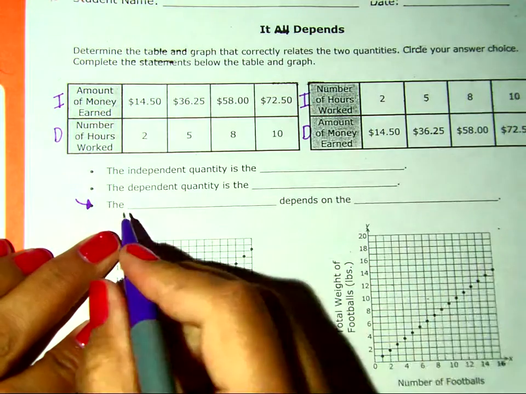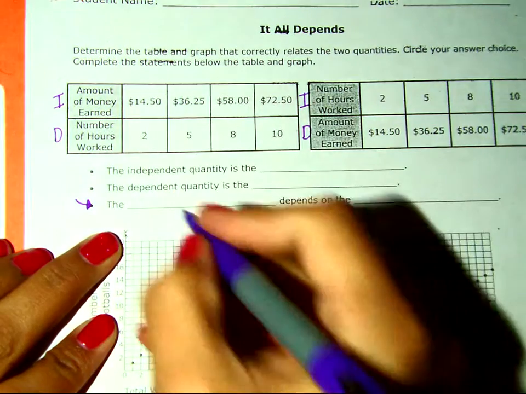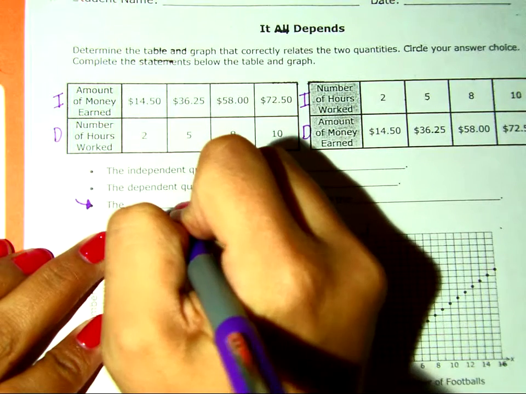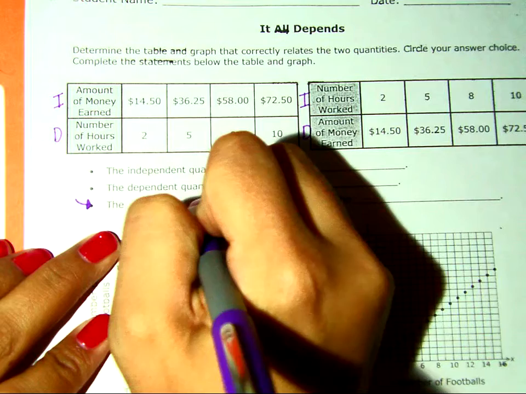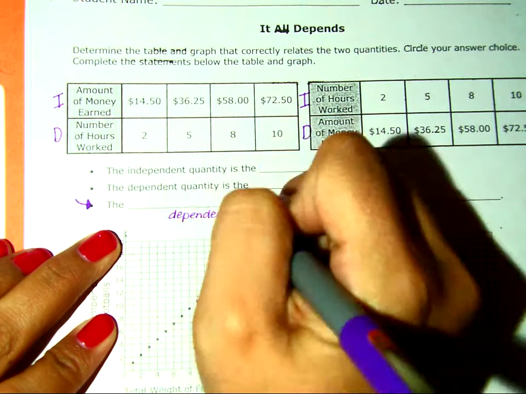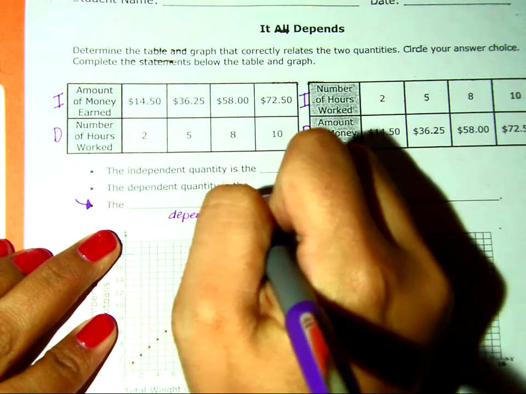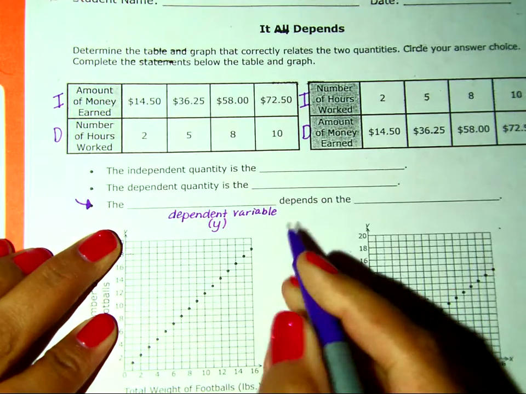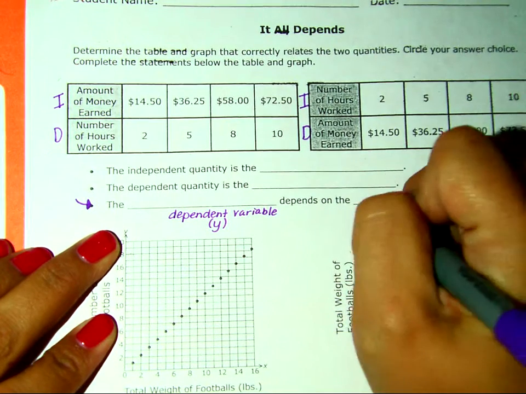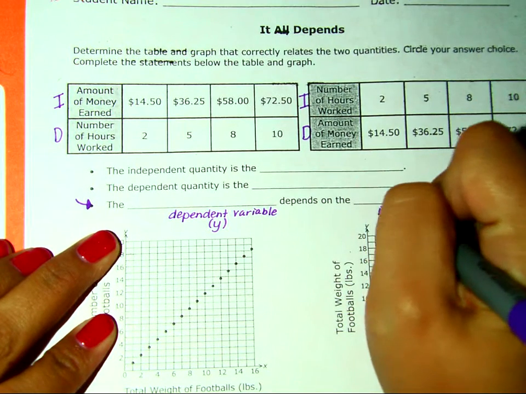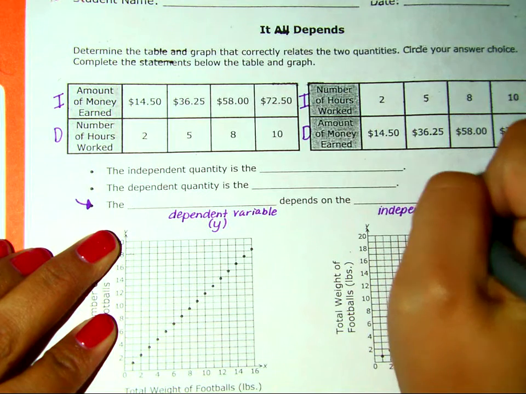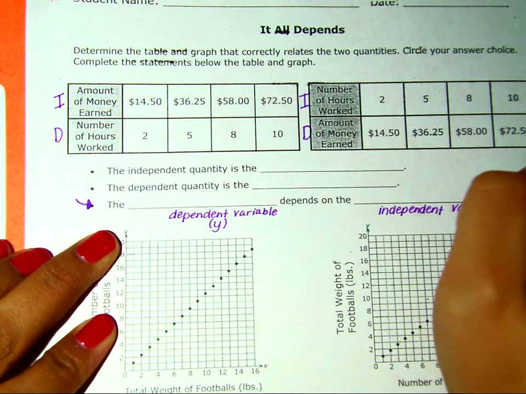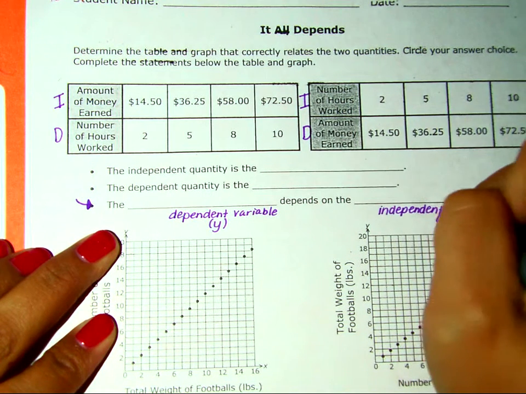And when you're looking at independent and dependent variables, the dependent variable, which is our y value, is going to depend on the independent variable, which is our x value.